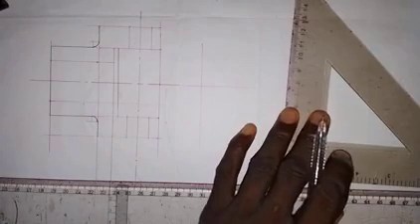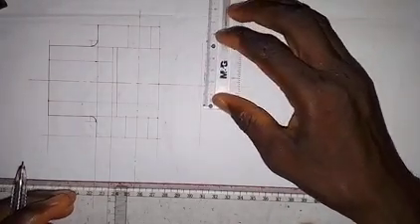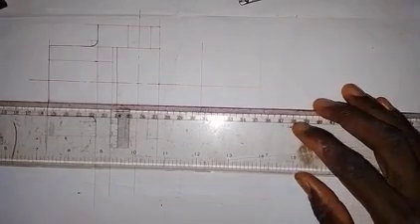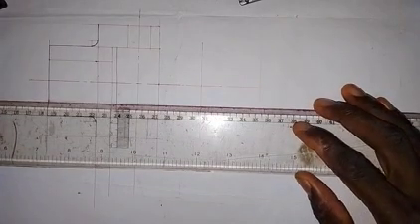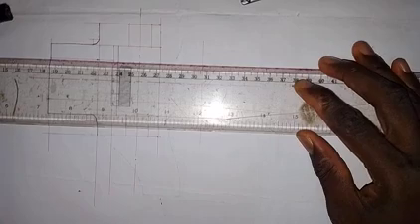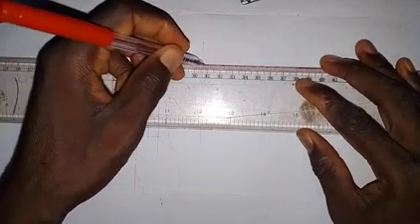Then what is the width? It's also 34. So I'm going to take 17 millimeters, which I've already done here. So this is also 34. I can just extend this one to this side and then extend this one, so as to meet this one. Okay, so we have this.